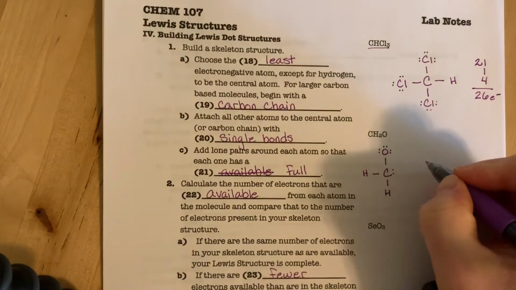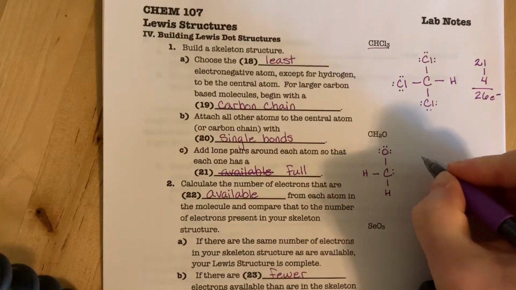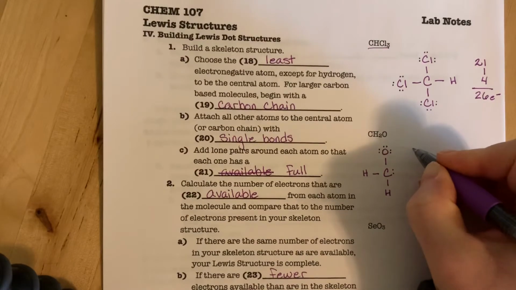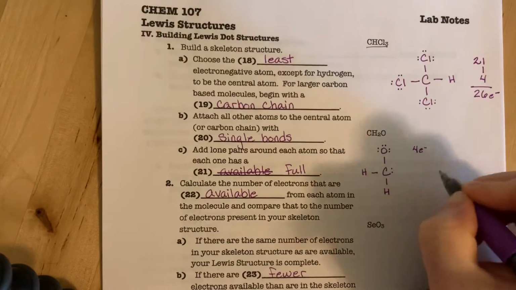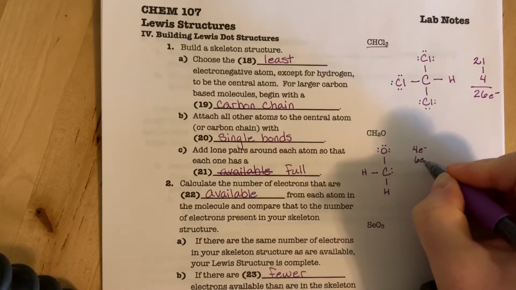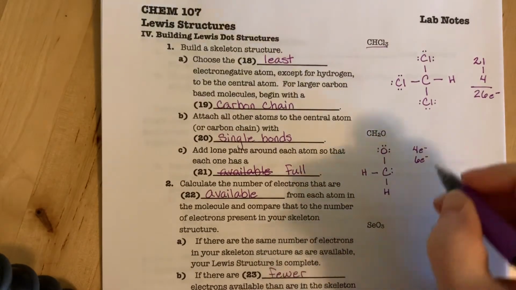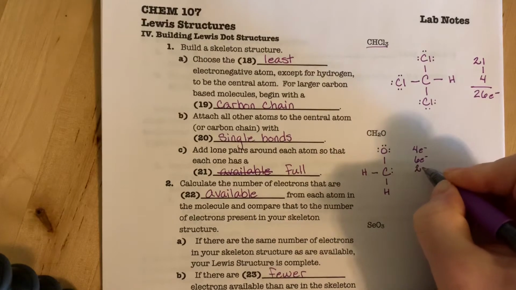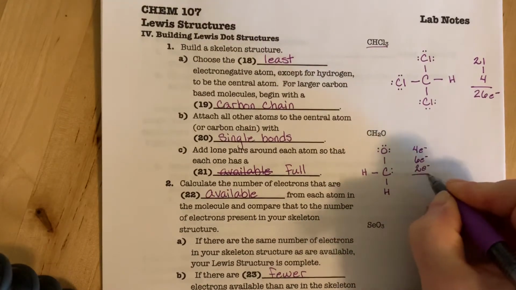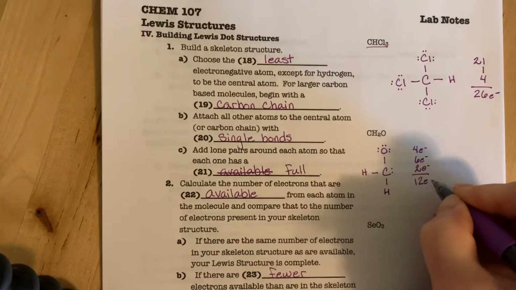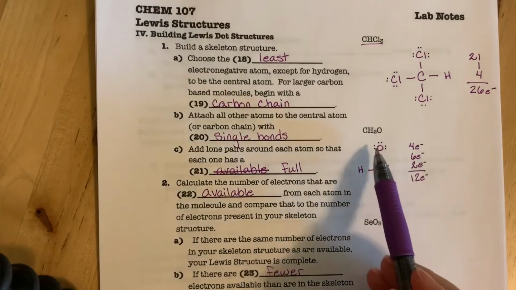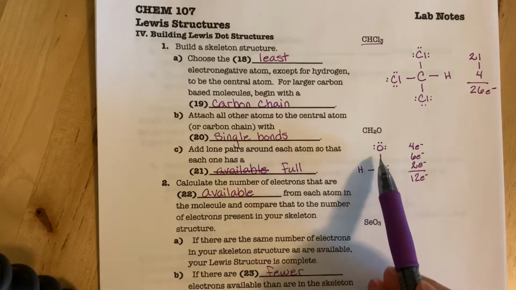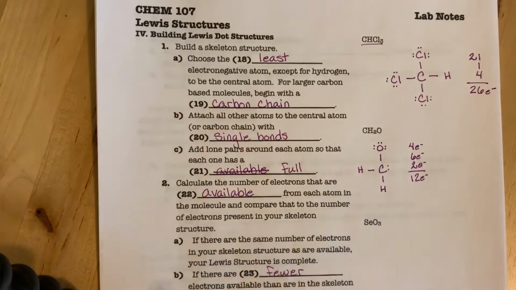So let's add up our available electrons, though. Carbon gives us 4 electrons. Oxygen gives us 6 electrons. There's 2 hydrogens, each giving 1, so that's 2 electrons. So we only have 12 electrons to work with. Let's count them up. 2, 4, 6, 8, 10, 12, 14.